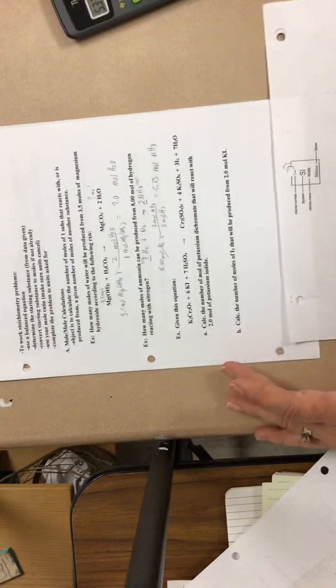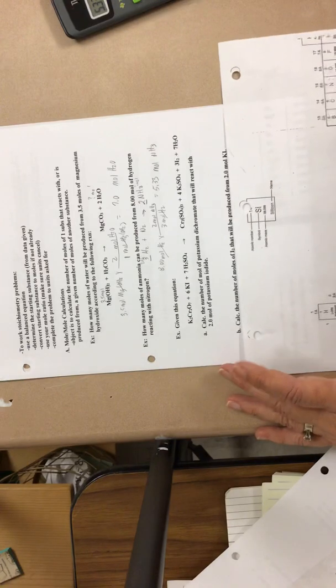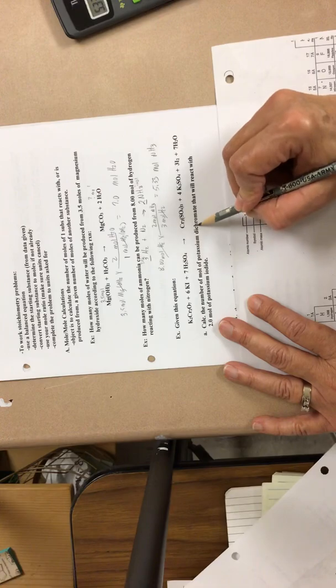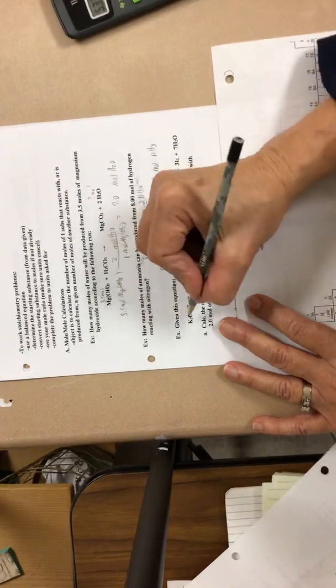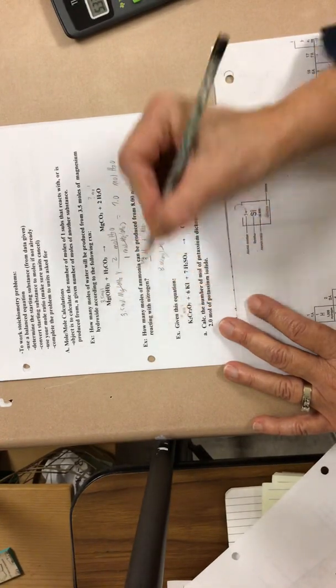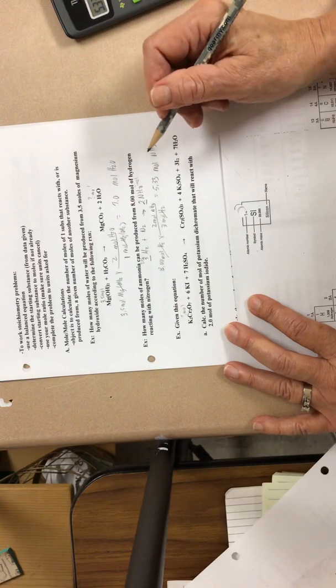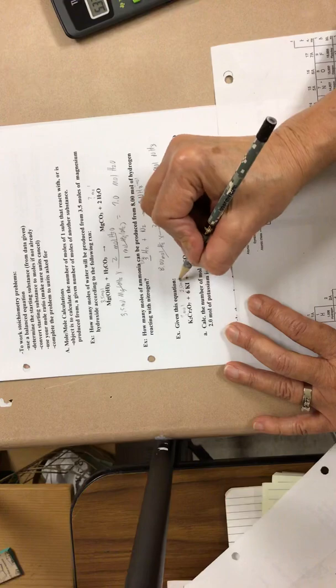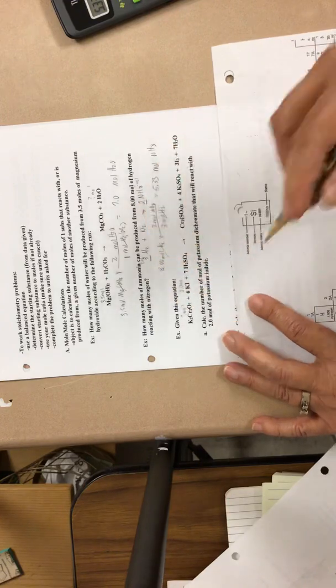Okay, so let's try the next 2. So calculate the number of moles of potassium dichromate. So this is potassium dichromate. So this is question mark mole. Will react with 2 moles potassium iodide. So this is saying if you only have 2 moles potassium iodide, how many moles of this do you need?